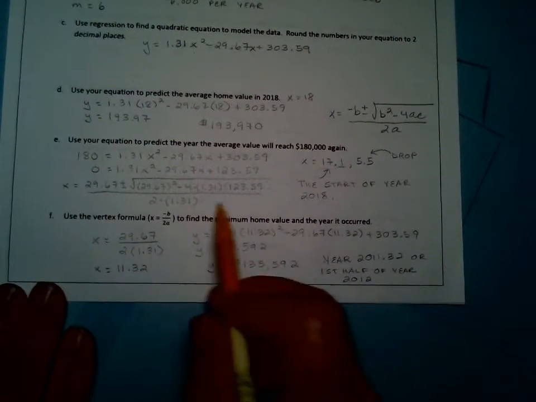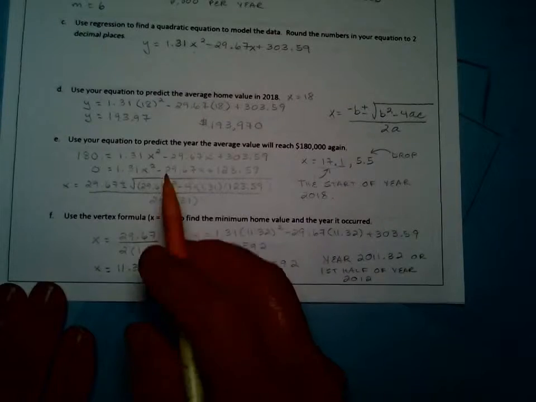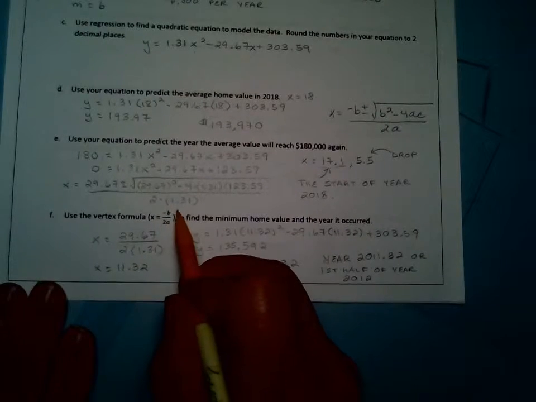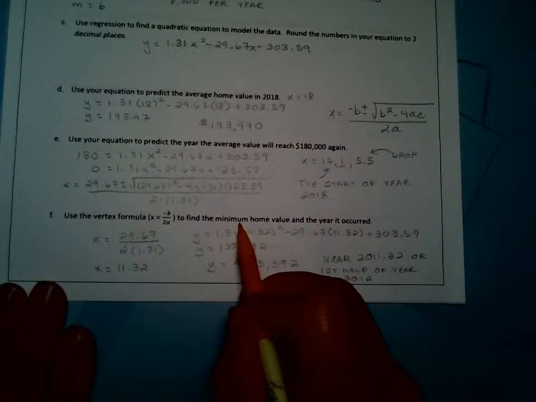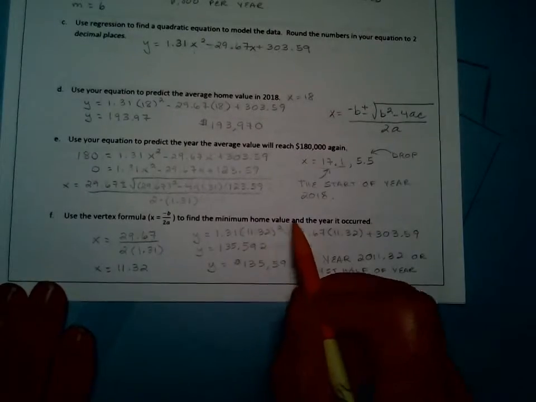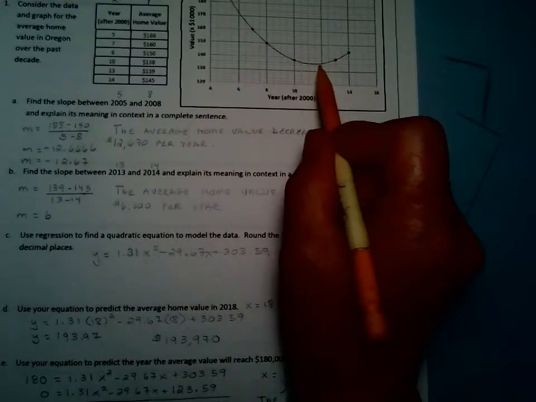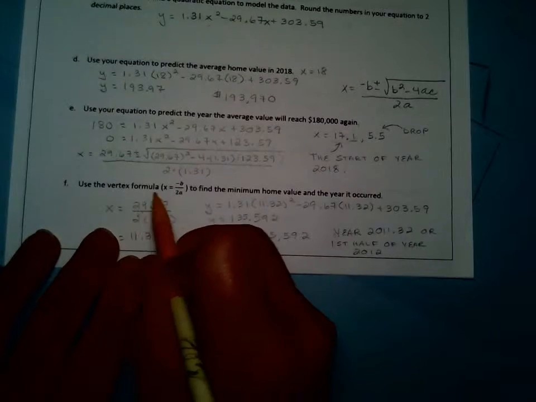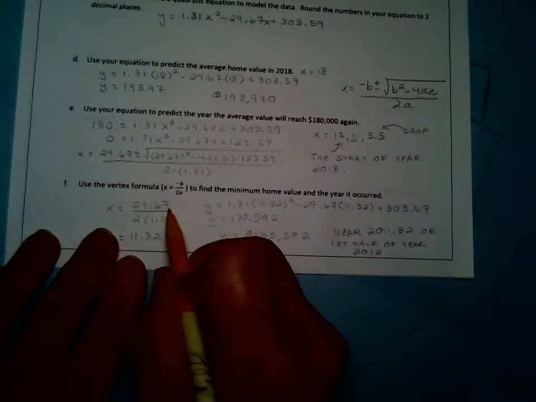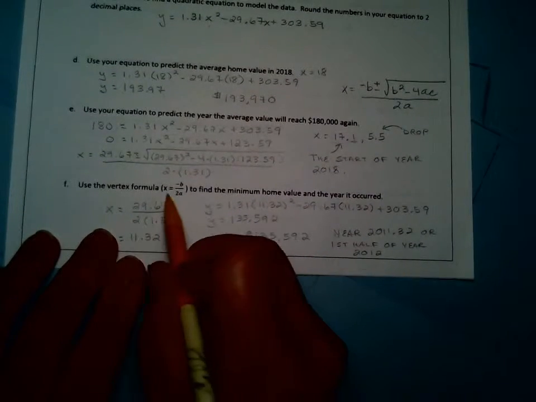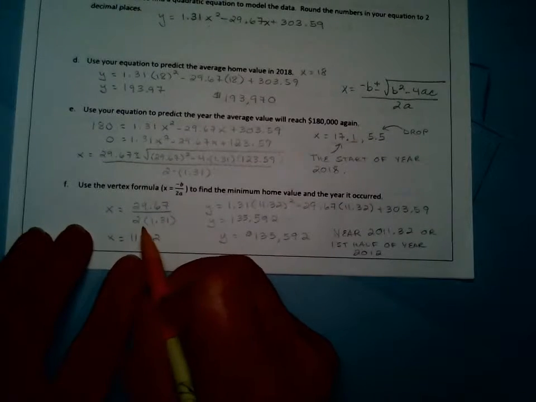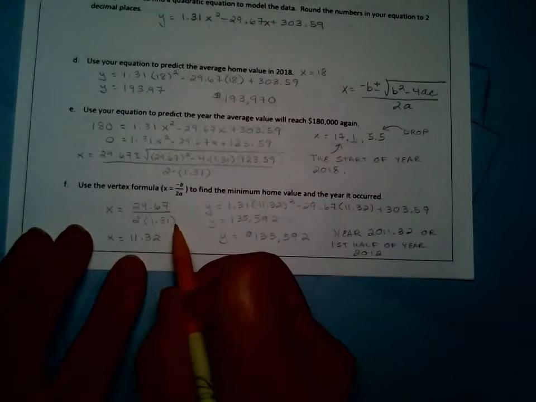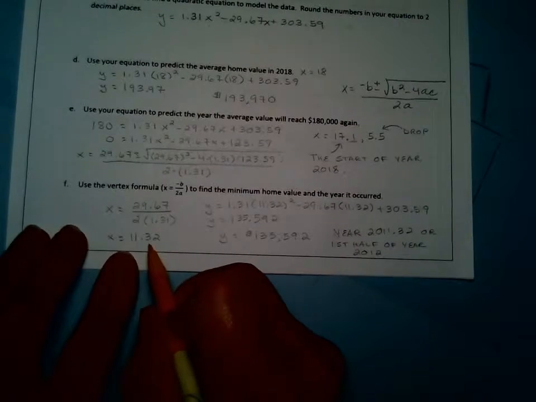Okay, let's take a look at F. We're going to use the vertex formula, which is x is equal to negative b over 2a, to find the minimum home value and the year that occurred. So basically, I'm looking at this plot and I'm trying to find this point down here, that vertex. So if I use the formula, it's going to be negative b, so my negative 29.67 now becomes positive, divided by 2 times a, divided by 2 times 1.31. I end up with 11.32.